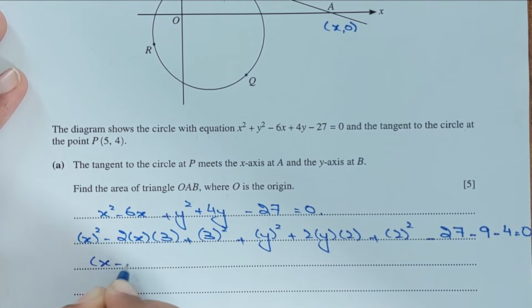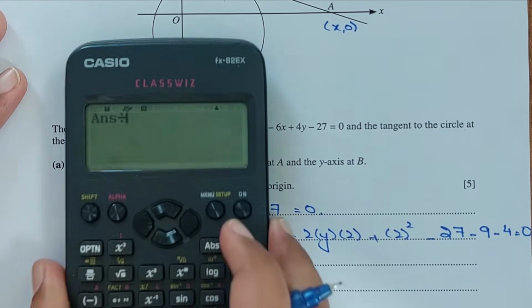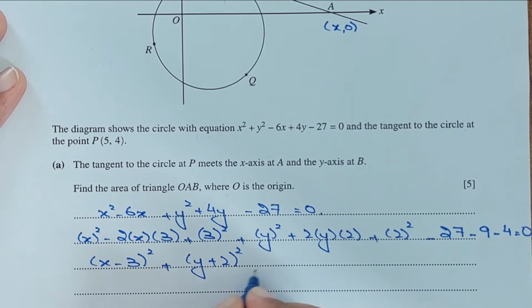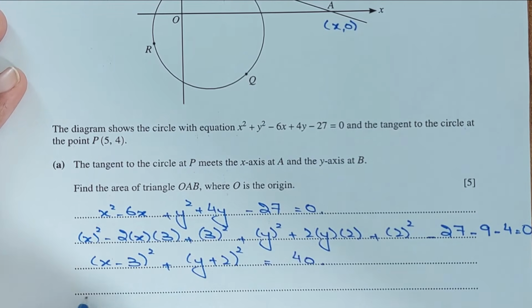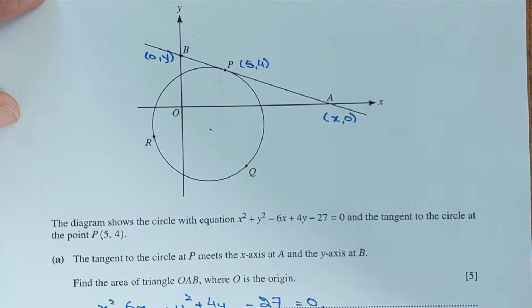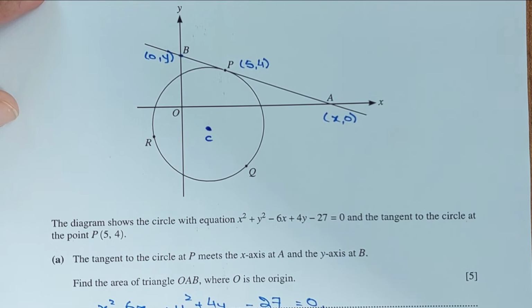This is (x minus 3) squared plus (y plus 2) squared, and we have negative 27, negative 9, negative 4, which is negative 40, or we can say equals 40. So the center of the circle is 3, minus 2. X is 3 and y is minus 2. Let's say this is the center of the circle C.